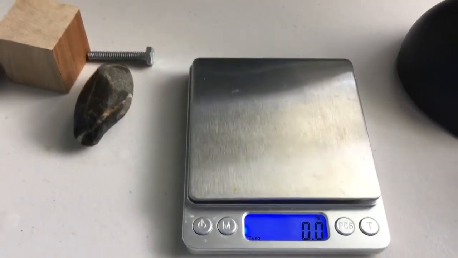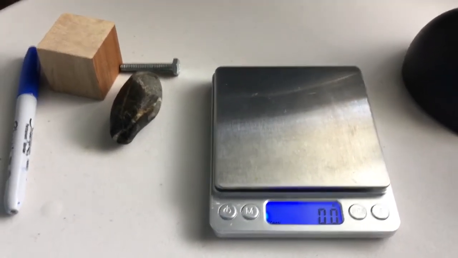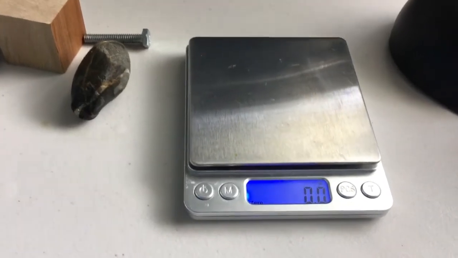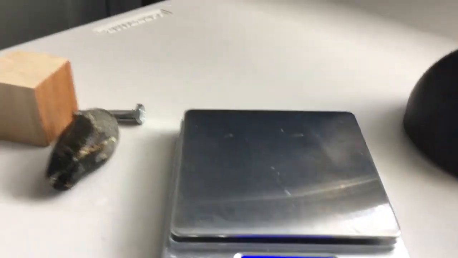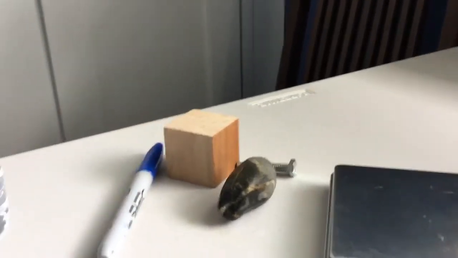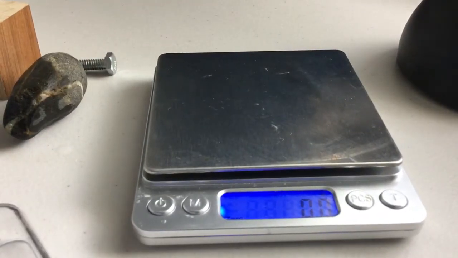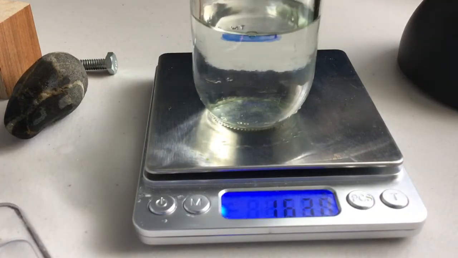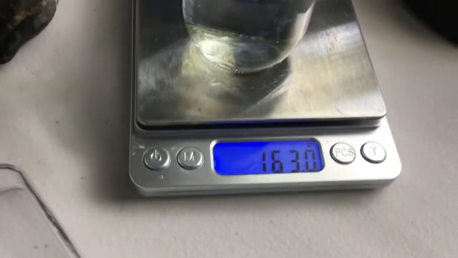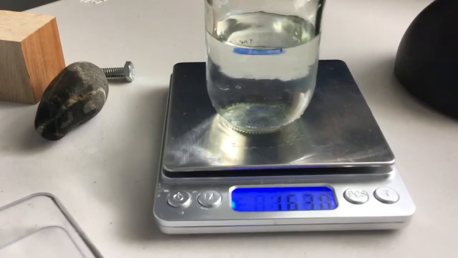Now, sometimes you're going to need to get the density of a liquid. And the volume of a liquid is pretty easy, but the mass of it is a little bit more difficult. So let's say we want to find the mass of the liquid that is in this container. The mass of the liquid and the container it's in is 163 grams.